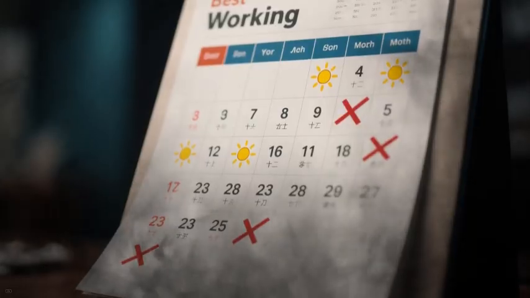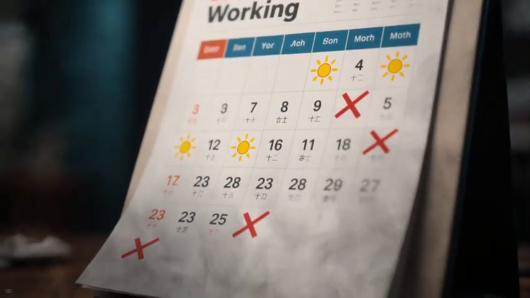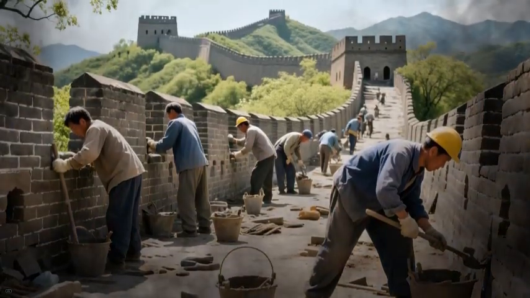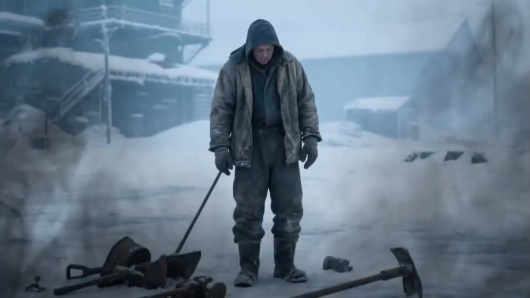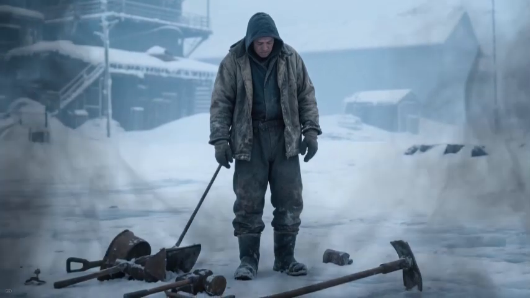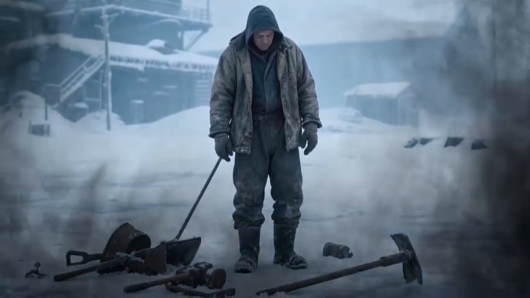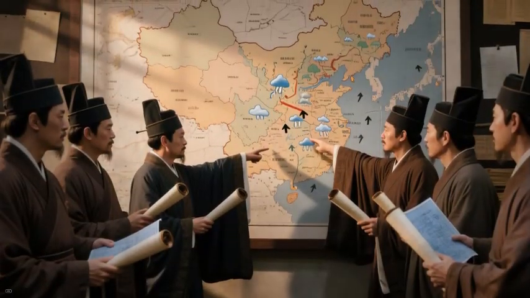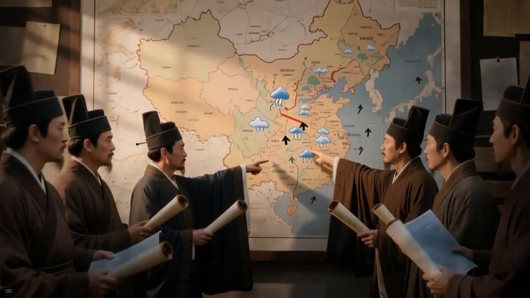Labor was often built during late spring, summer, and early autumn, when the soil was dry enough to compact and roads were easier to travel. In winter, frozen ground made digging difficult, and strong winds or heavy snow halted construction entirely. These conditions slowed the pace of work and required careful planning by officials.